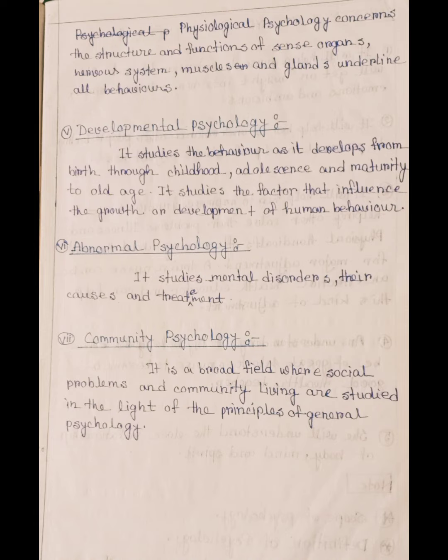Community psychology is a broad field where social problems and community living are studied in the light of the principles of general psychology. So by the light of the principles of general psychology, in community psychology we learn about social problems, community living problems, etc. So what is community psychology? It is a broad field where social problems and community living are studied in the light of the principles of general psychology. So these are the seven branches of psychology.